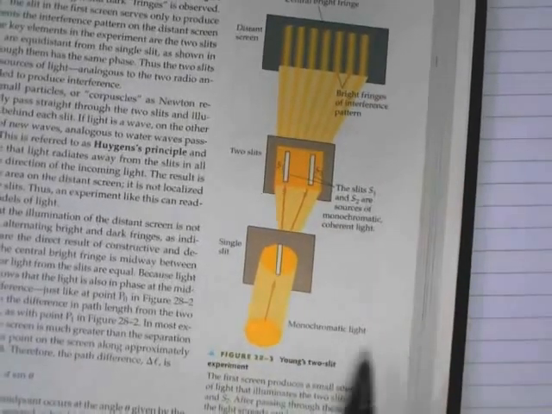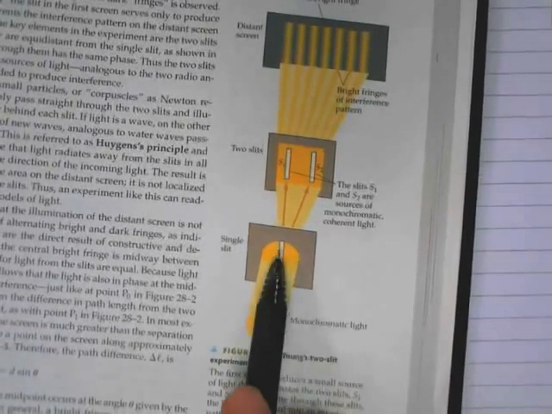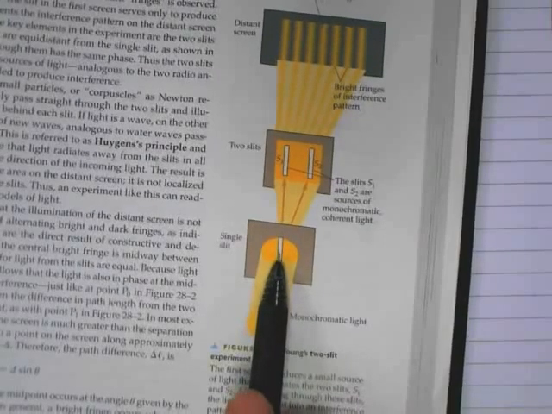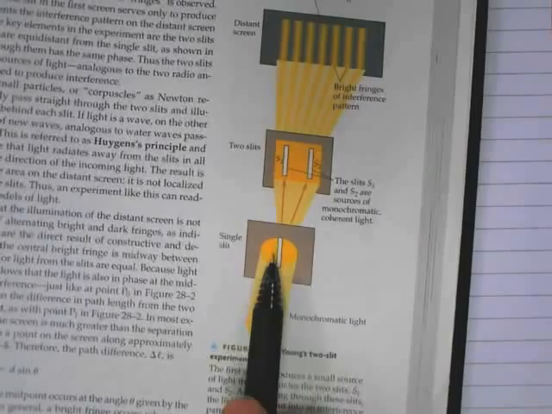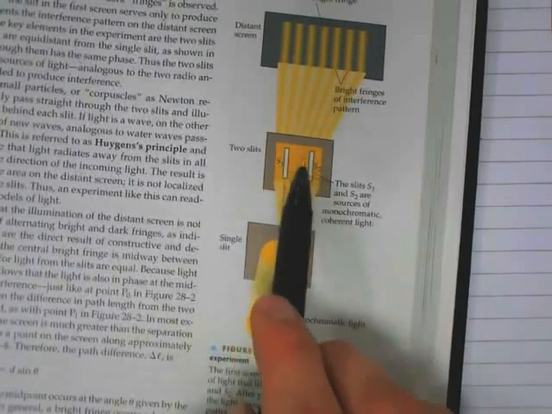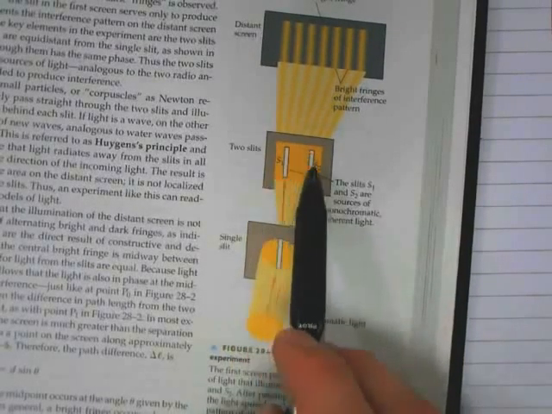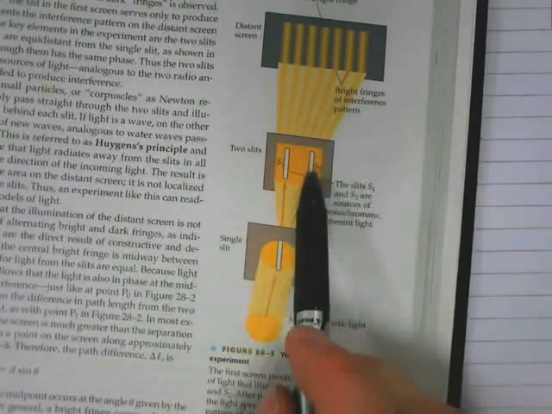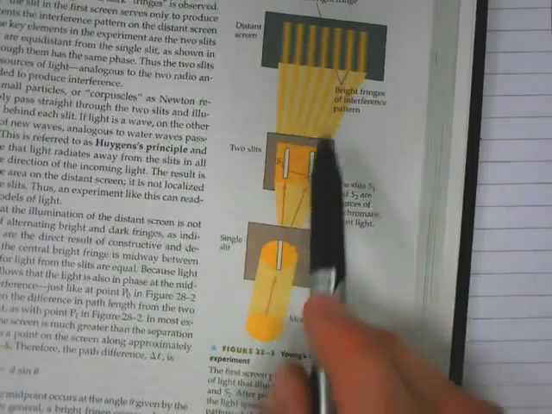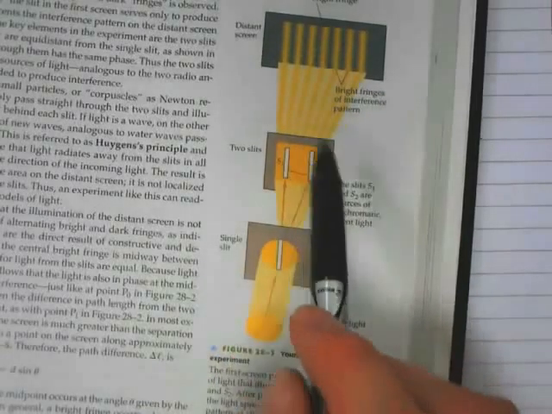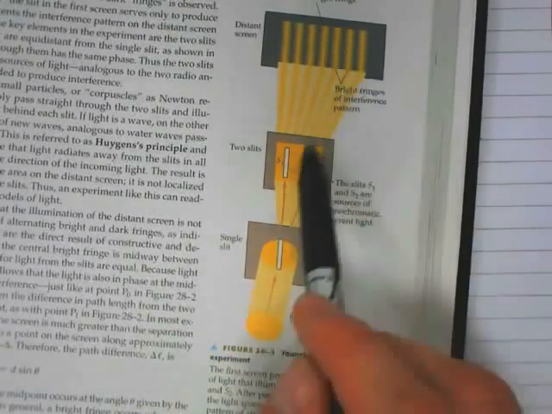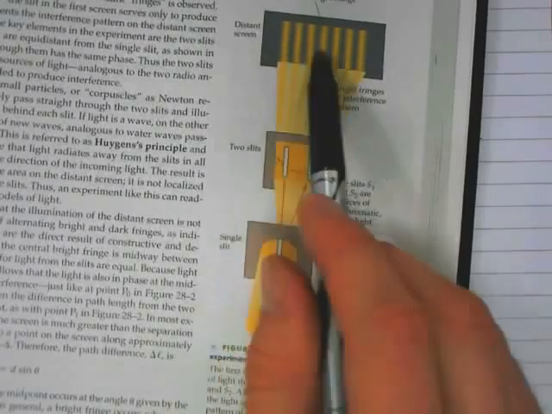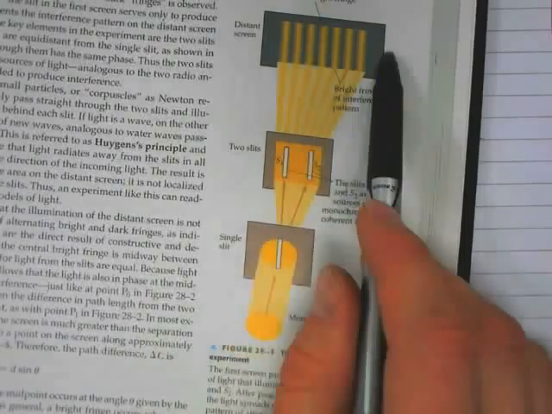You've got a monochromatic light. It shines through a single slit, and the only reason for that is so that the light is coming from almost a point source, and then it goes through these two slits. And as it goes through these two slits, there is a difference when it hits this screen. Light that has come through this slit to there has a different path length than light that comes from this slit to there. And so we get this interference pattern where there's constructive and destructive interference.